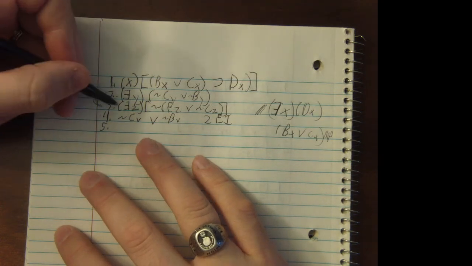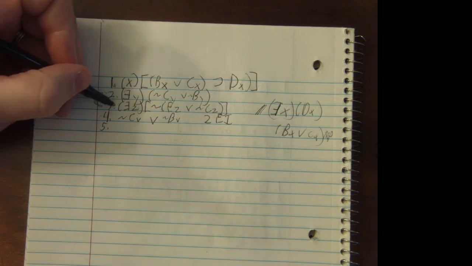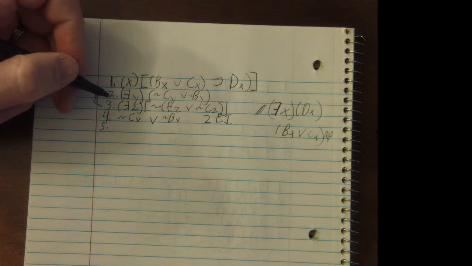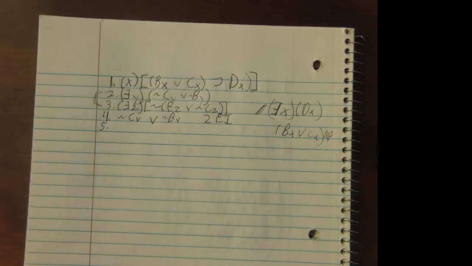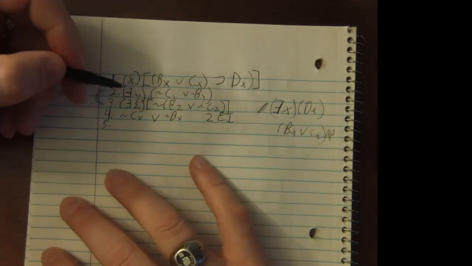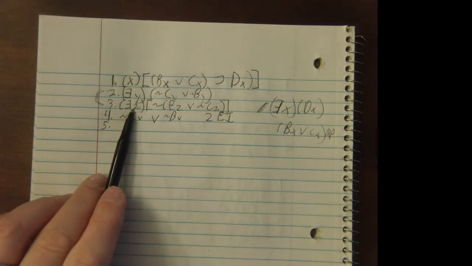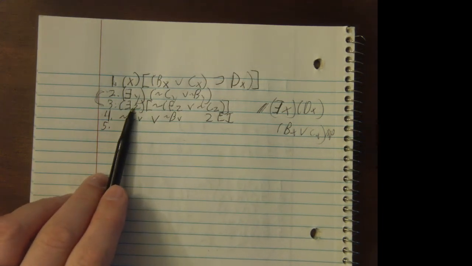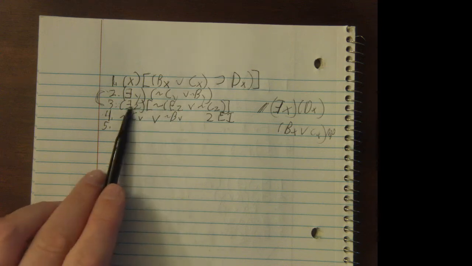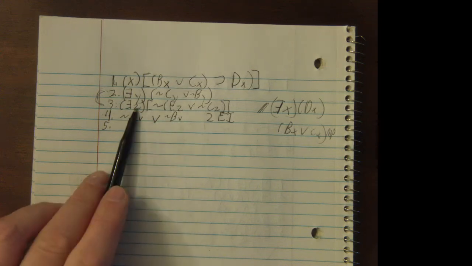Then what? Well, now we have to strip 3. And here's the tricky part, because remember the rules of existential instantiation? We need to go to a beta that does not occur in an earlier line. And so that's the one that, if you haven't had enough practice on it, you might get in some serious trouble.